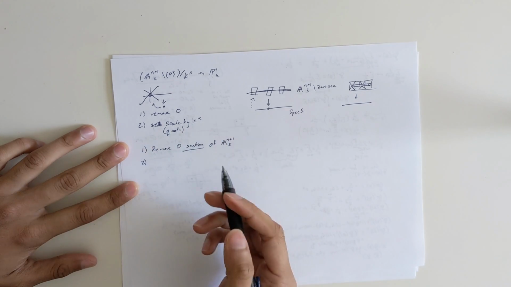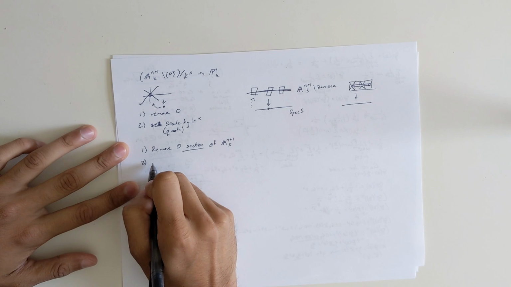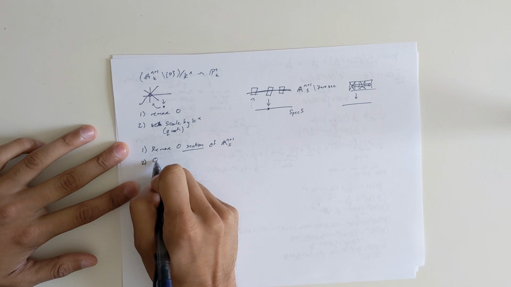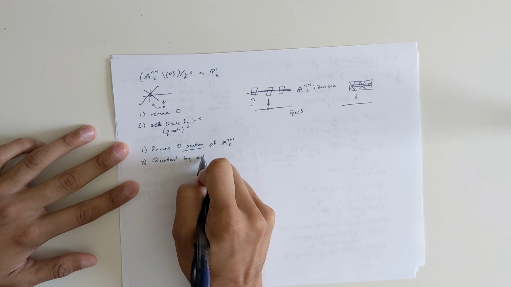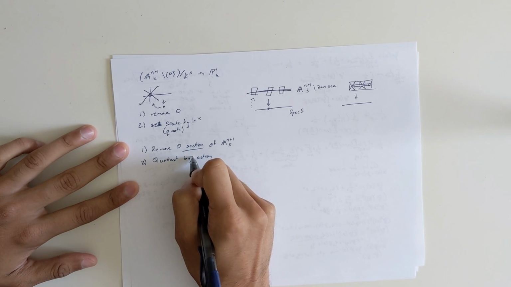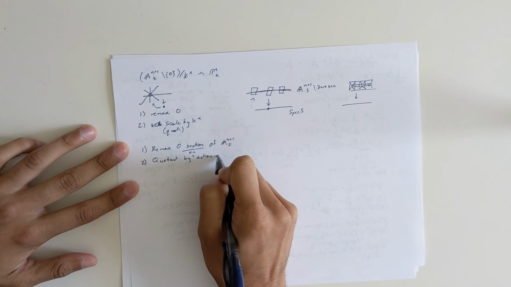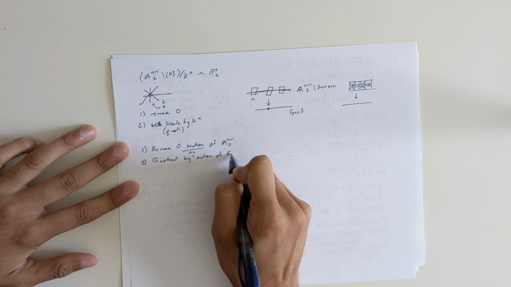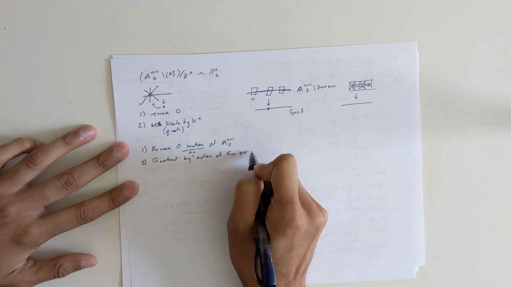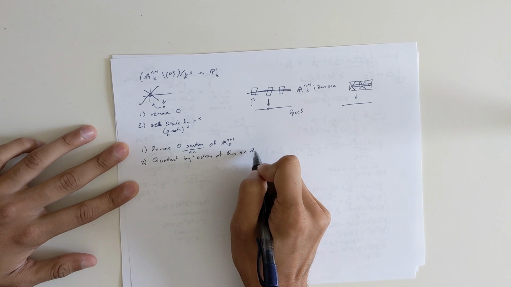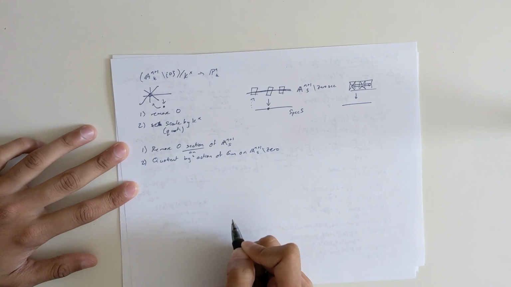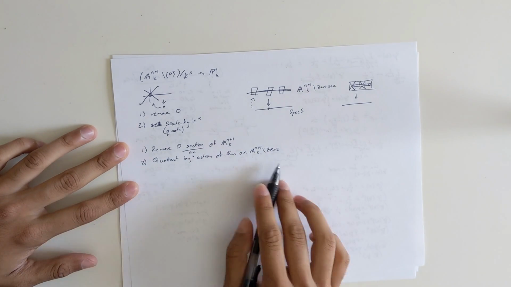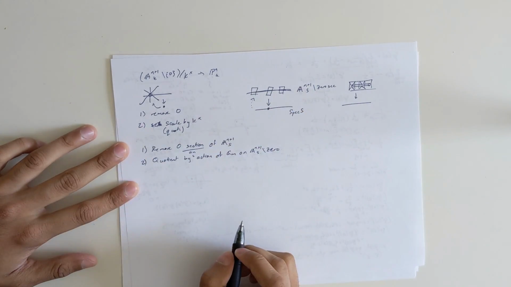And so what will happen here is that we want to quotient by the action, I guess, the action of G_m on A^{n+1}_S minus the 0 section. And this action should essentially be scaling on fibers.